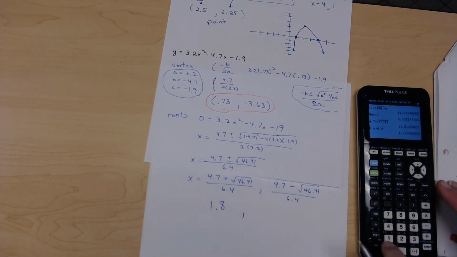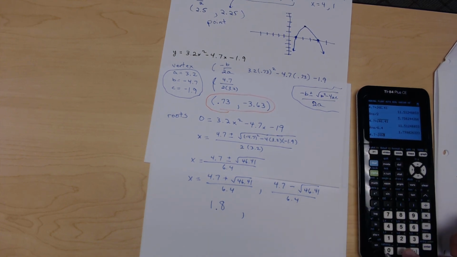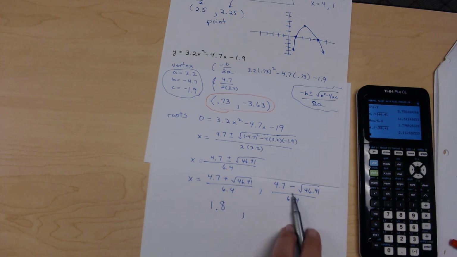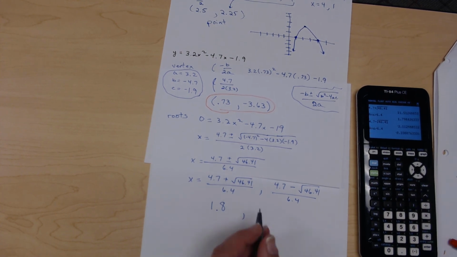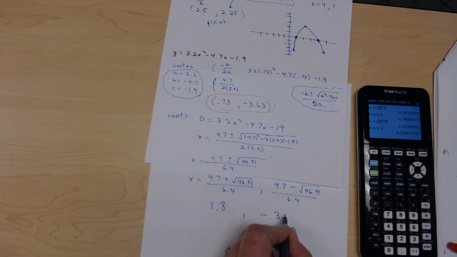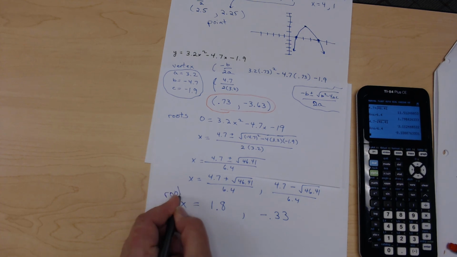All right, let's try it again. 4.7 minus the square root of 46.41. All right, and then this time I'm dividing by 6.4. Make sure I divide by 6.4, and I get negative 0.33. Okay, those are my roots.